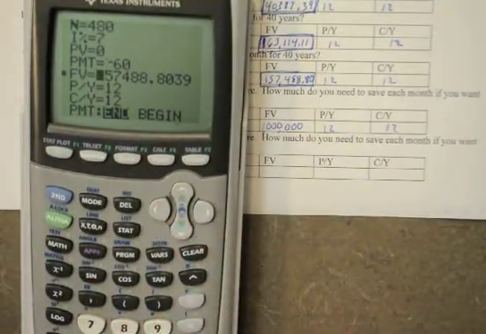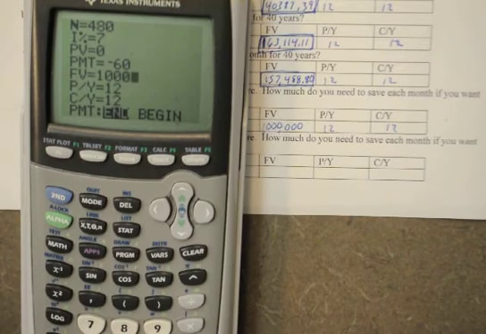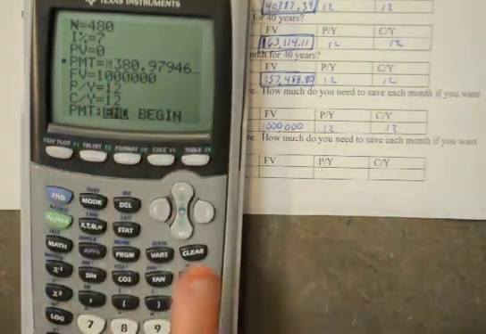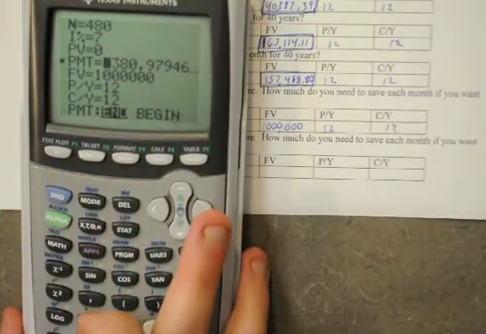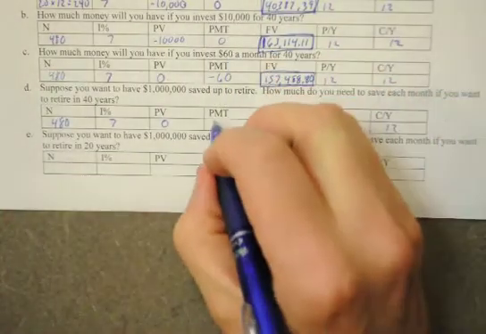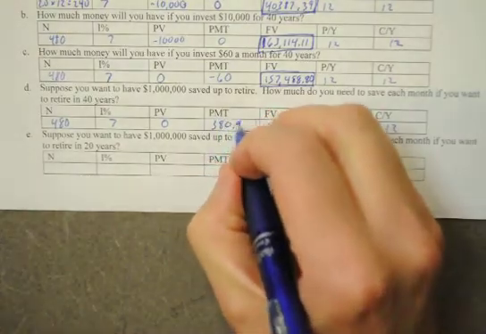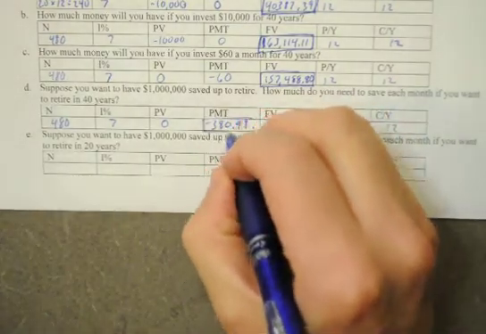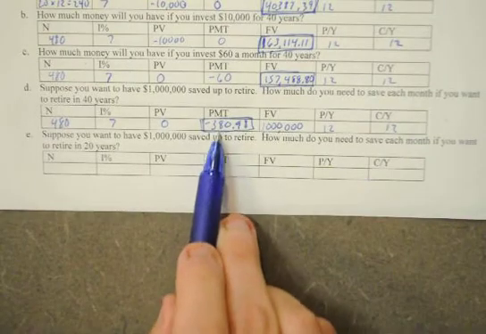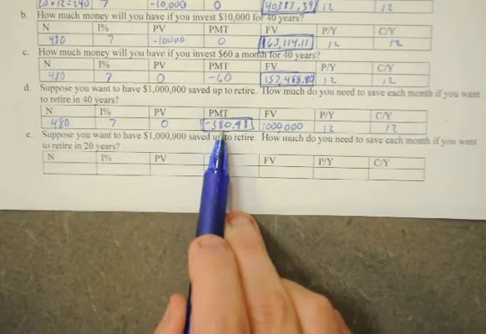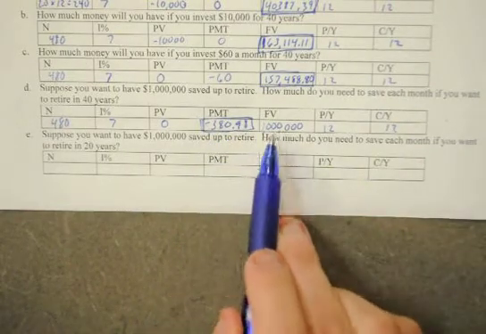I want $1 million in my pocket. So you change the future value to $1 million, and then you go and solve for the payment. 380. Let's call it 381 just to be safe. $380.98. That's how much you'd have to plug into the bank each month for 40 years for that to turn into $1 million.